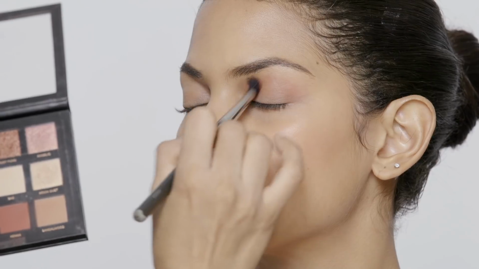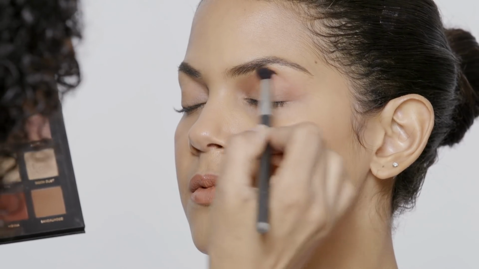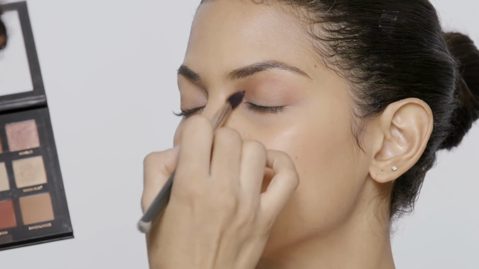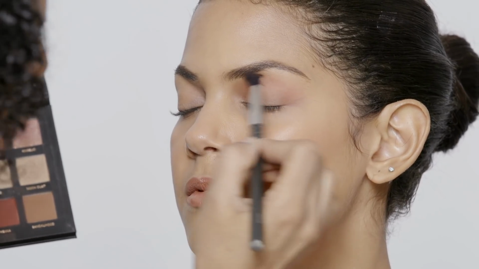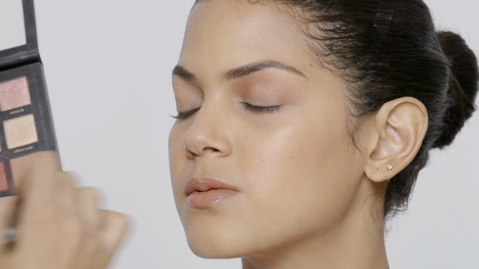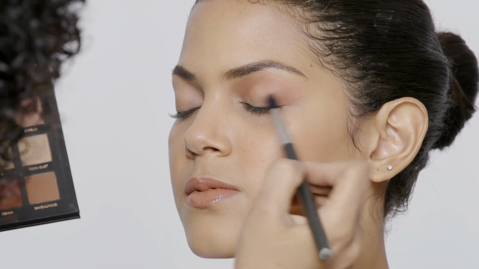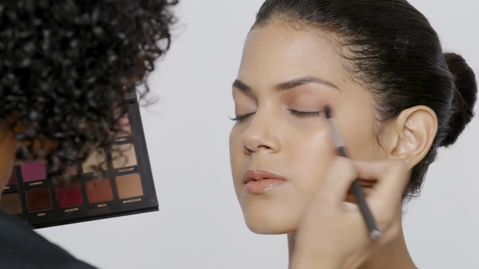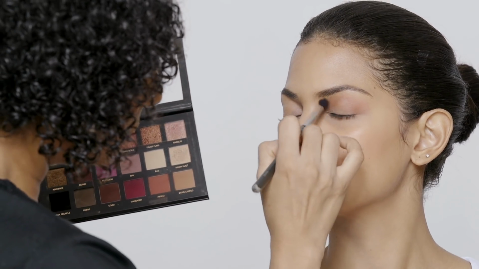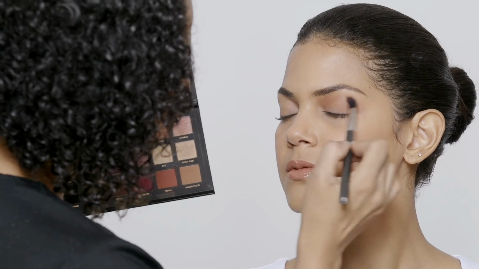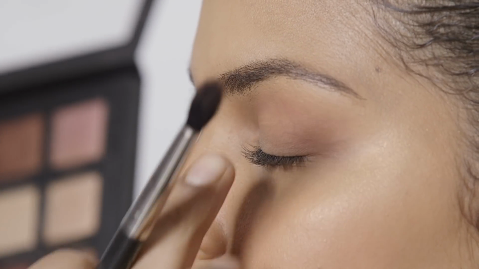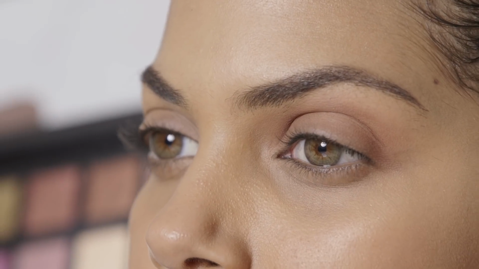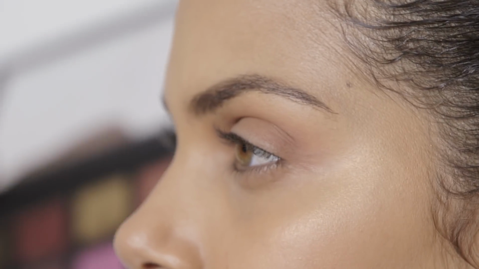So why I'm doing this is to create a shadow that looks quite natural. Of course, you can do it in any color. I'm sticking with rusty brown, really. And if you notice, I'm not touching the center of her eye right now. I'm keeping the center as bare as possible because that's where I'm going to place my pigment. I'll explain why.